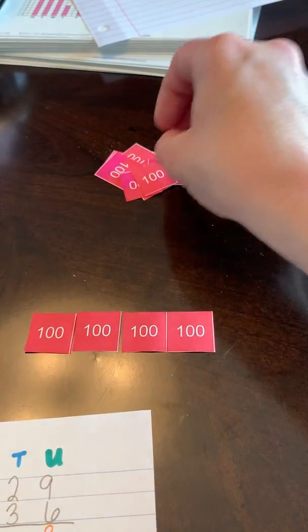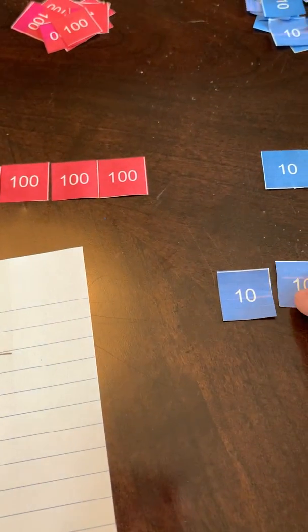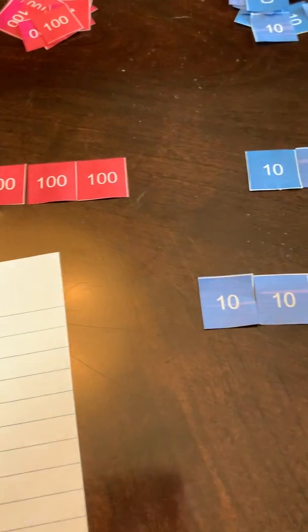So I'm gonna put that back and I'm gonna get my 10, kind of like if you traded in a $100 bill and got 10 $10 bills.